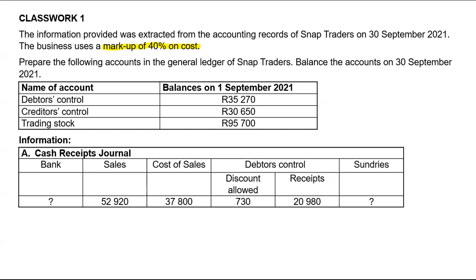We are given the account balances on the 1st of September 2021. Debtors control balance at the beginning of the year is 35,270, not the beginning of the year, the beginning of the month. Creditors control balance at the beginning of September was 30,650, and your trading stock balance on the 1st of September is 95,700.